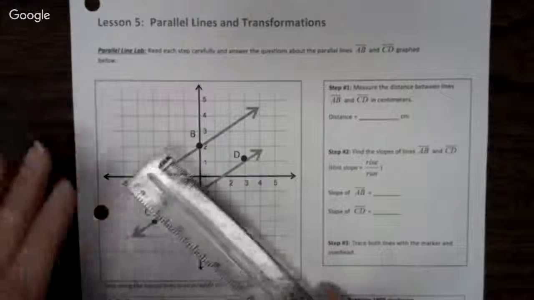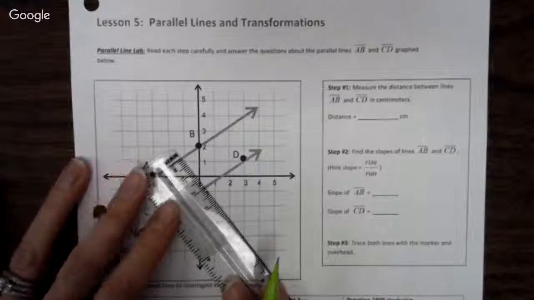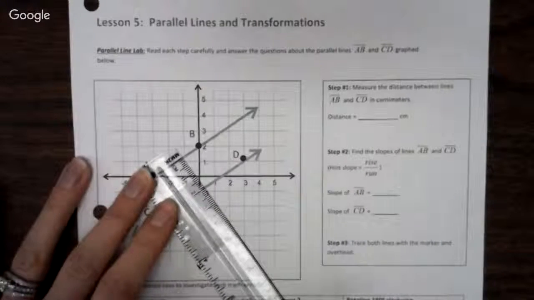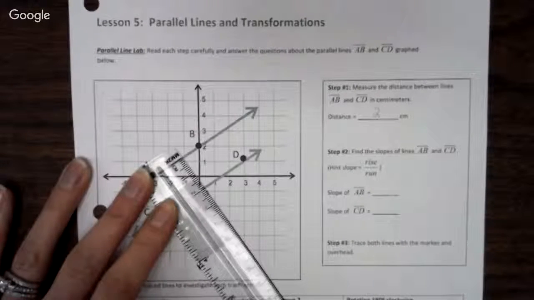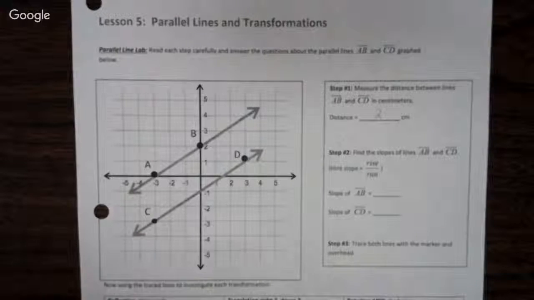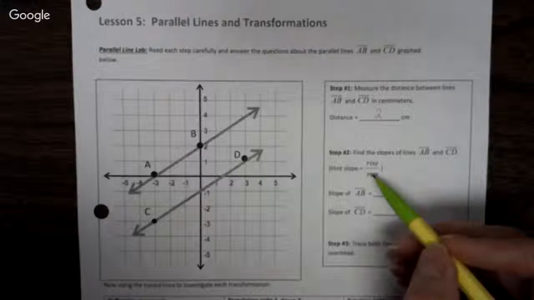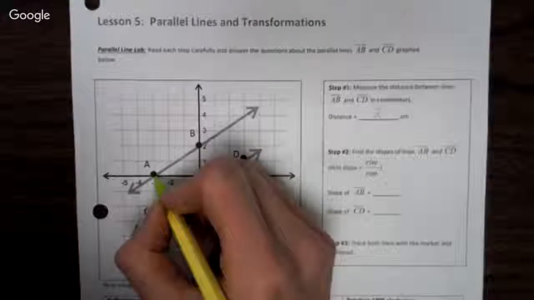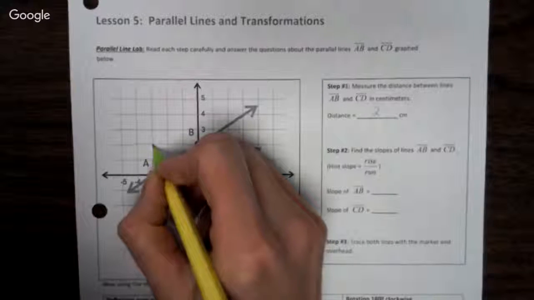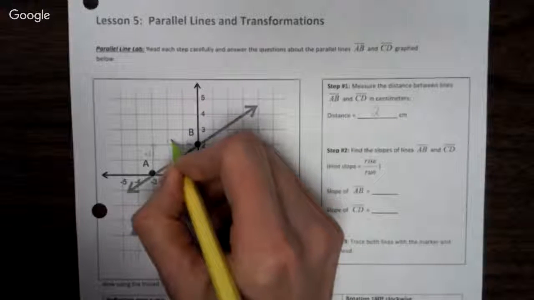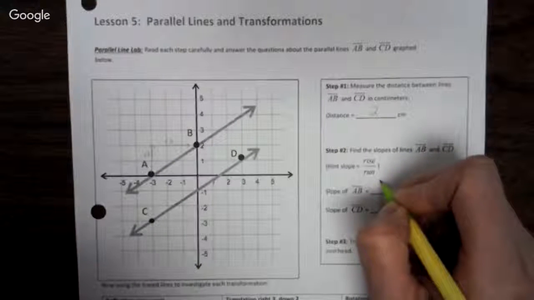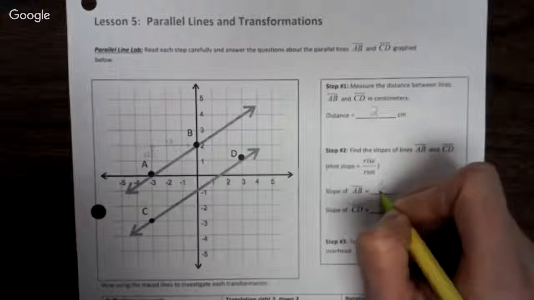So taking my ruler, I notice I'm going to be measuring in centimeters. If I measure the distance between, I can see that that is about 2 centimeters. Now, step 2 says find the slope of the lines. Remember, slope is rise over run. So between A and B, I'm going to rise 2. I'm going to run 3. So my slope for this first line would be 2 over 3.